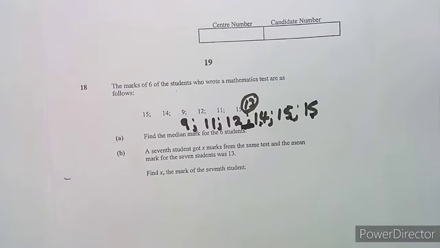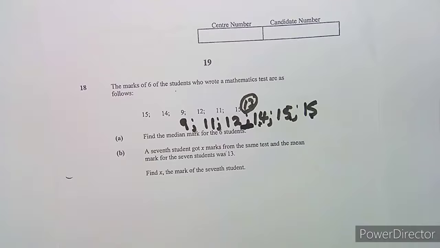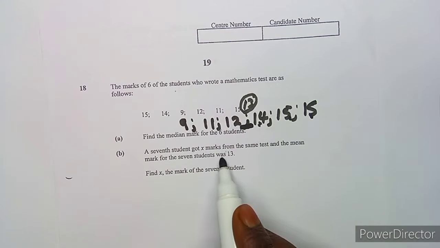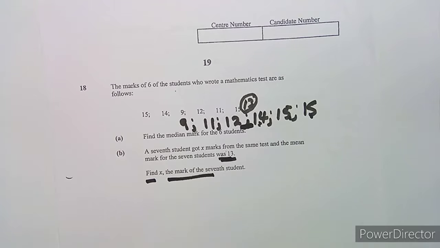All right. Then a 7th student, remember there were 6, now there are 7, and got x marks, which means we do not know the mark that this 7th student which was added got. What was the mark of the student? We do not know this, but we are given that the mean for the 7 students was now 13. Then find x, the mark of the 7th student which was added.